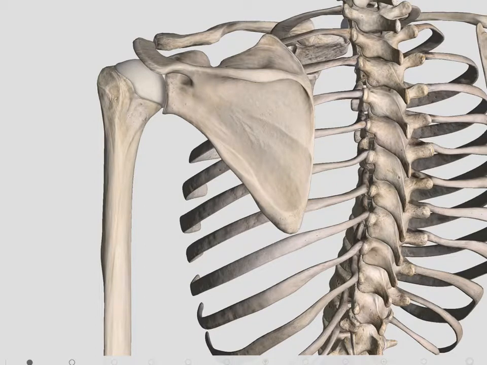Looking from the posterior side, we want to start with the spine of the scapula. So that's right here. Again, that's called the spine. On the top, where we articulate with the clavicle, again, we have the acromion process. And then through here, off the anterior side, we have the coracoid process.